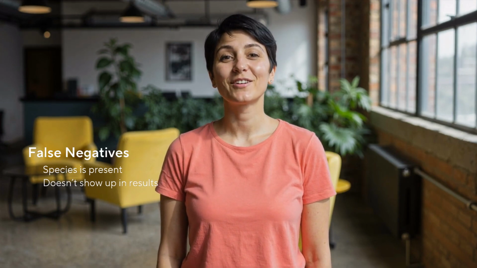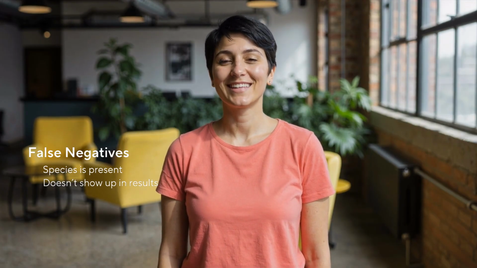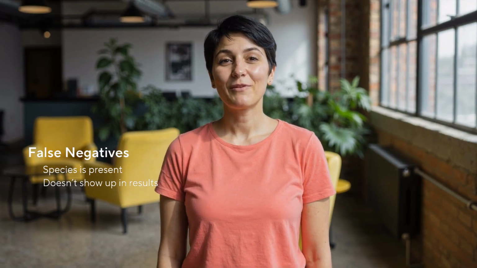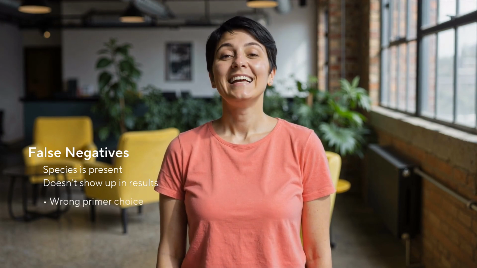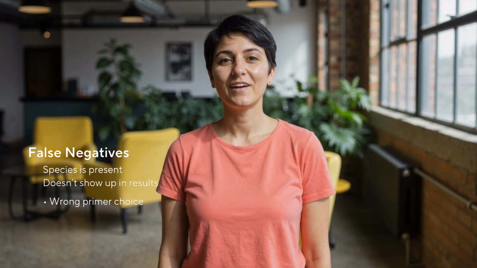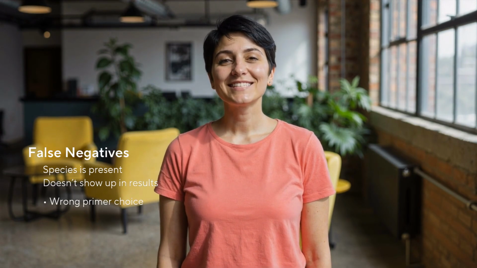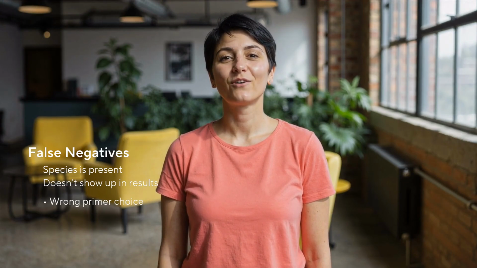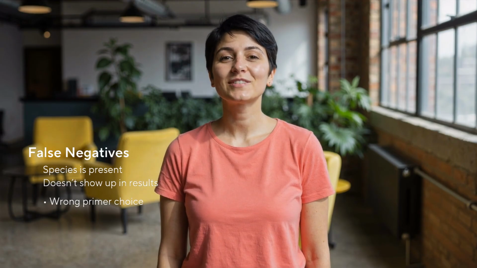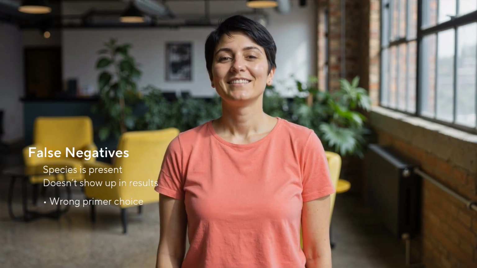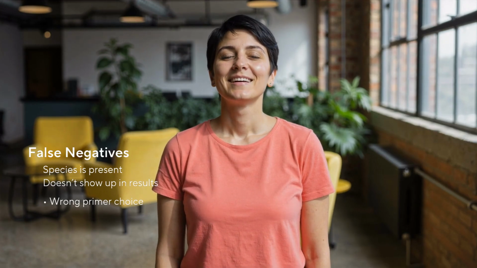First, let's look at false negatives, when a species is present at the site but not detected by the technology. These can happen for several reasons, including wrong primer choice. Each primer is designed to amplify specific taxonomic groups. This ensures we can detect the greatest number of species with the fewest false negatives possible. At Spygen, our primers are rigorously tested and proven. They represent the cutting edge of primer technology in the field.